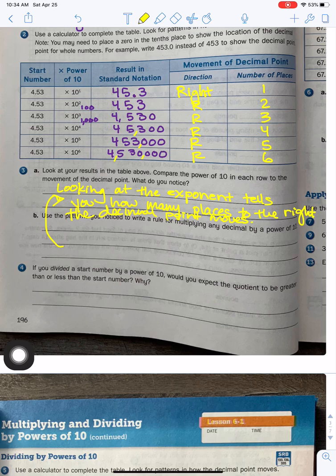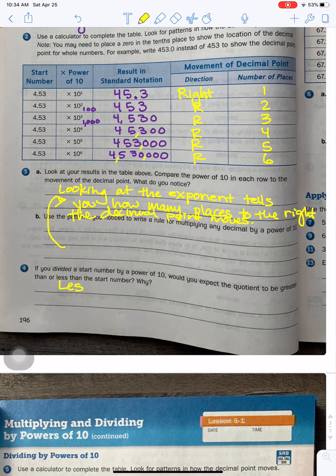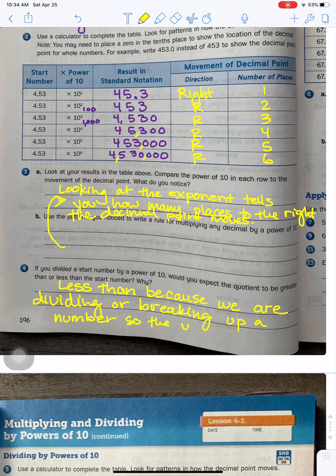So we'll write less than because we are dividing or breaking up a number. So the value will decrease.